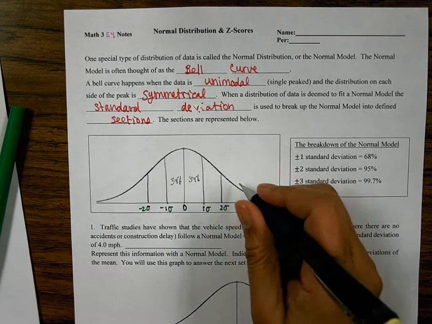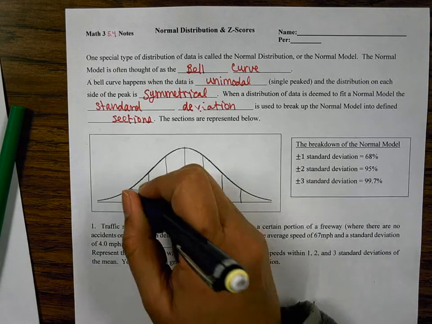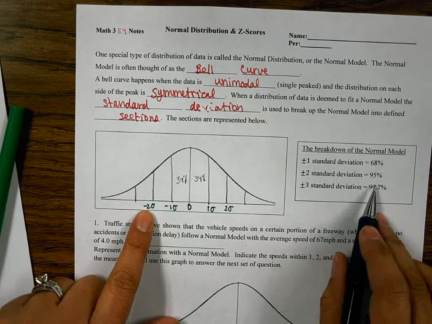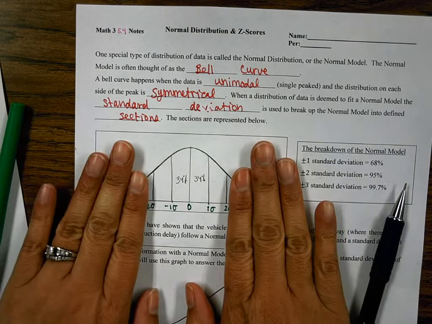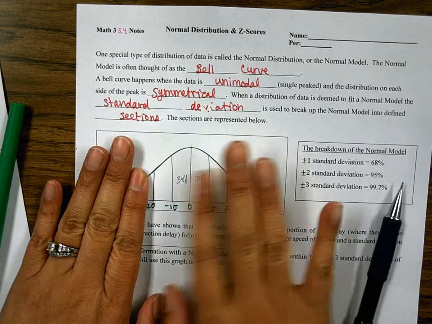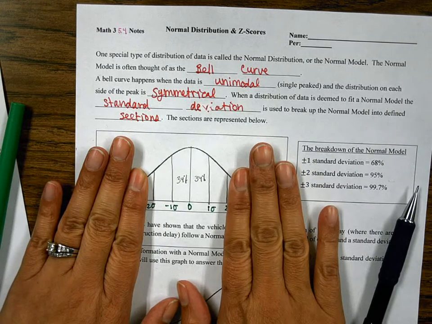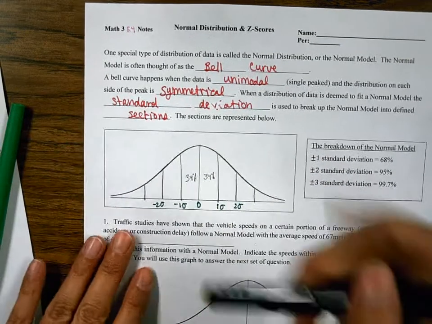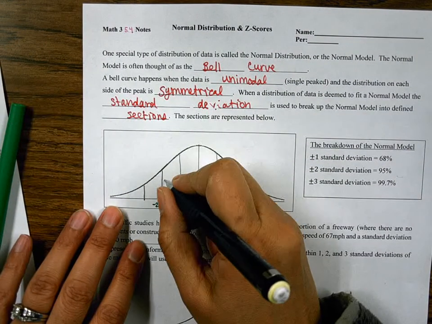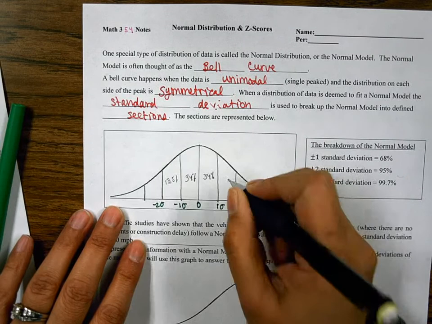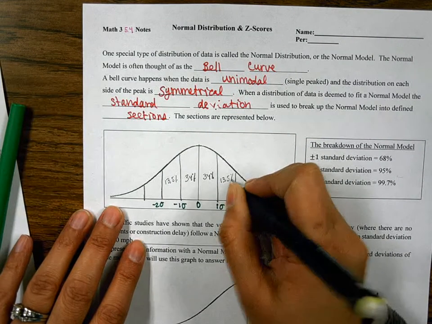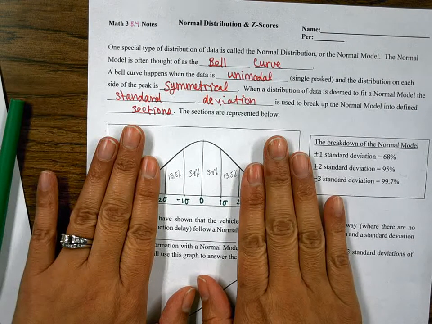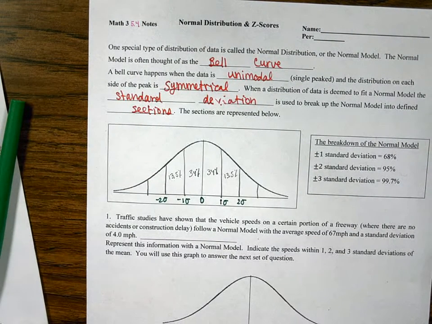Next one is going to be the third and the third. And I forgot on the second here, it's 95%. So 95% of the data fits into this middle section. So if you do 95%, take away 68, and then cut it in half, you would get 13.5. Now you can check with your calculator right now. Add those 4 numbers up, 13.5, 34, 34, 13.5, and it will equal 95%.